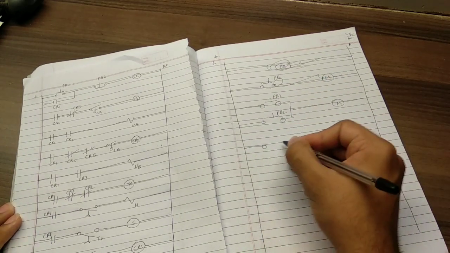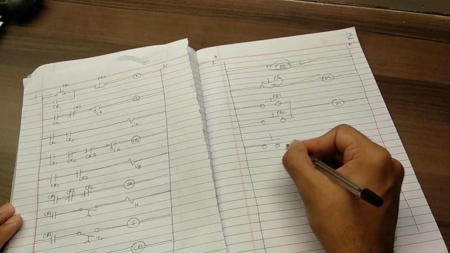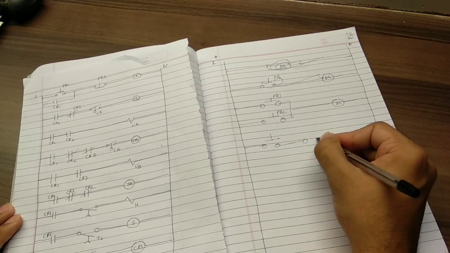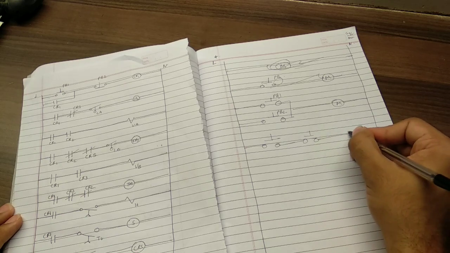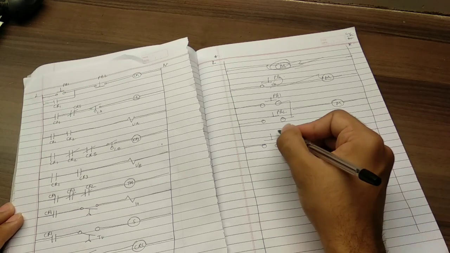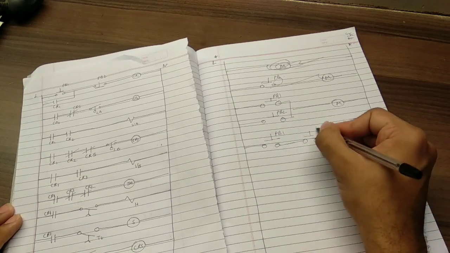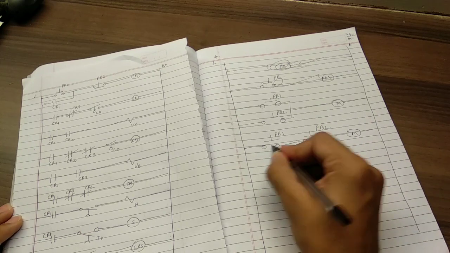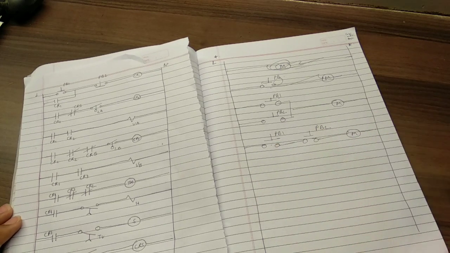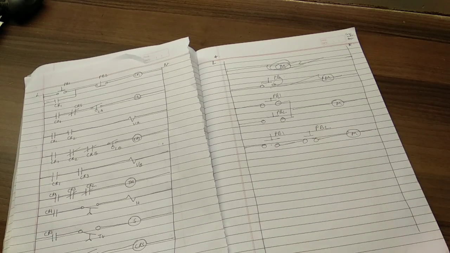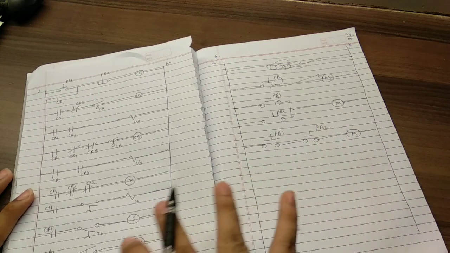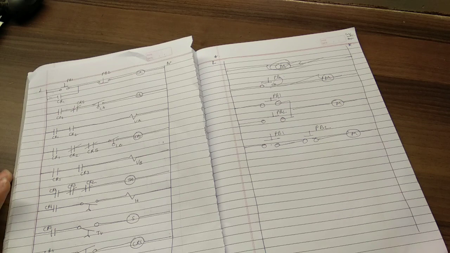This is just me revising the basic logics of PLC. With the AND logic, PB1 and PB2 in series, if both are pressed simultaneously, then the motor will start. Each of them alone won't have any effect. So this is the basics of PLC.